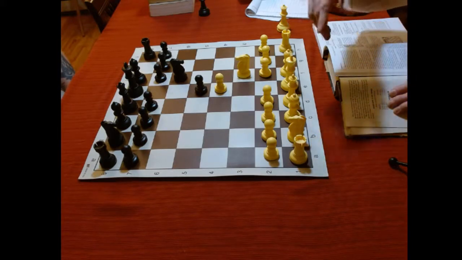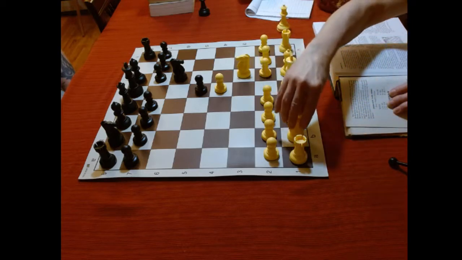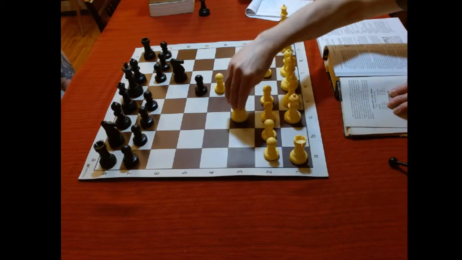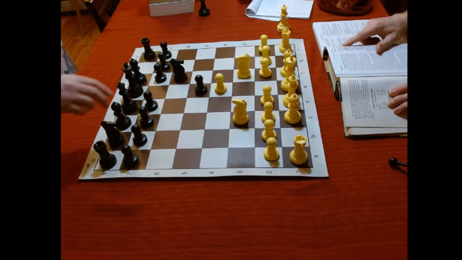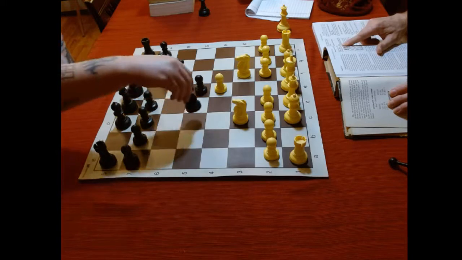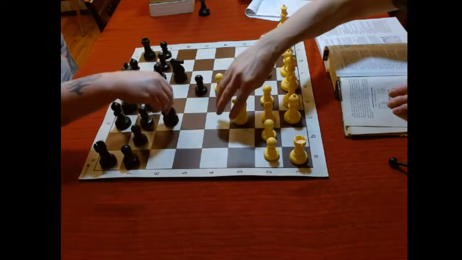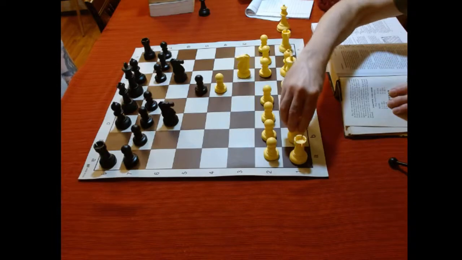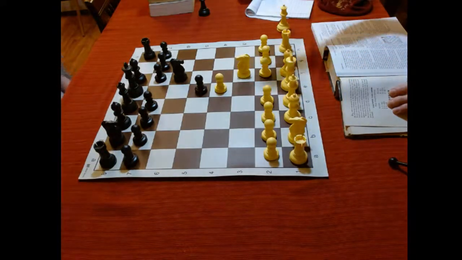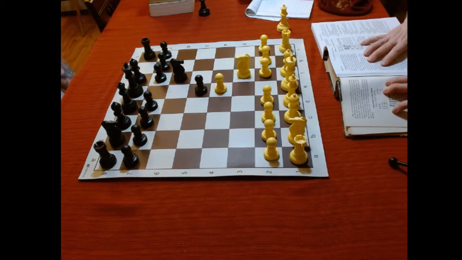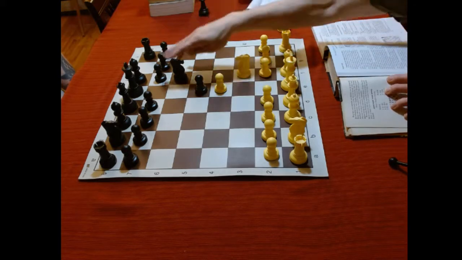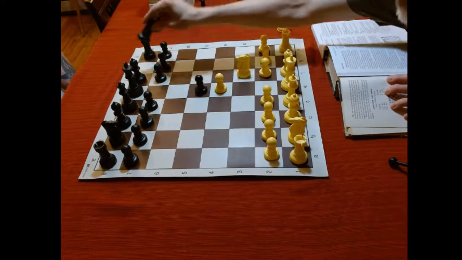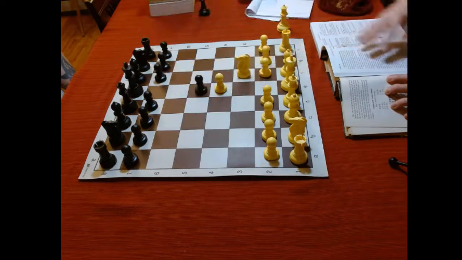I'm sorry, I was supposed to give you the descriptive first. Okay, knight king's bishop 3. Knight c6. Black moves knight c6. Wait, I'm sorry. Am I making a mistake? Okay, let's do that again. See, I'm making a mistake already. I'm supposed to be teaching you guys. All right, so the last two moves were knight king's bishop 3 and knight queen's bishop 3. That was the mistake.